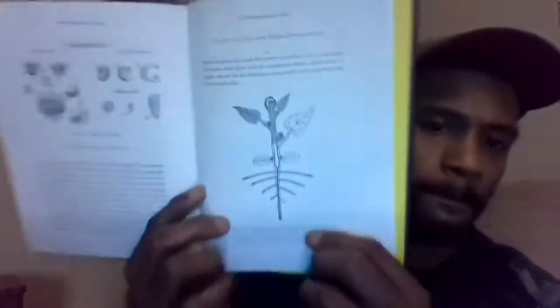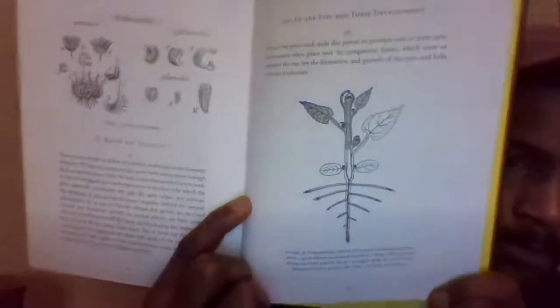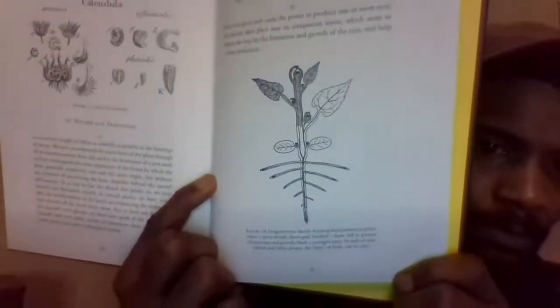White equals parts already developed, hatched equals those still in process of extension and growth, black equals youngest parts, and axils of cotyledons and leaves proper. The eyes or buds can be seen.